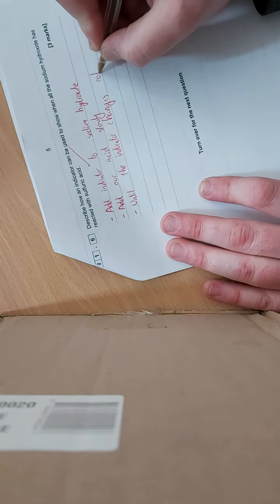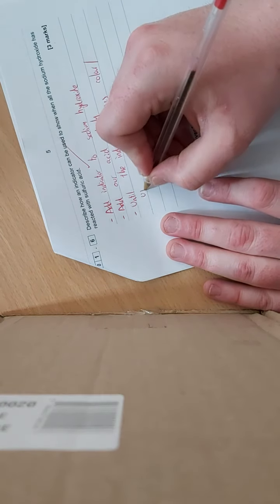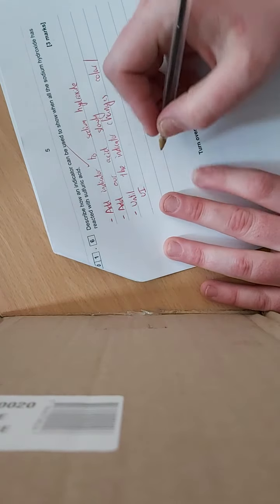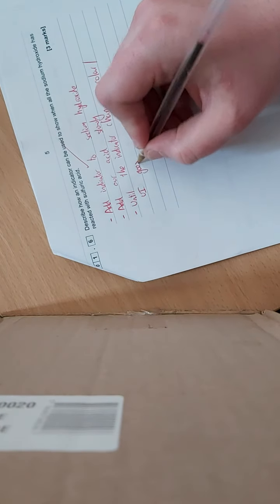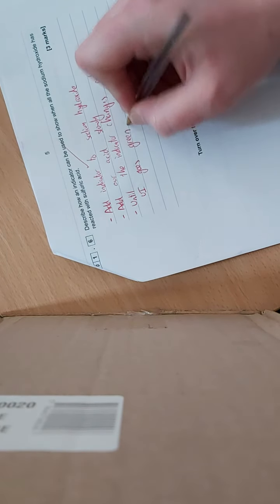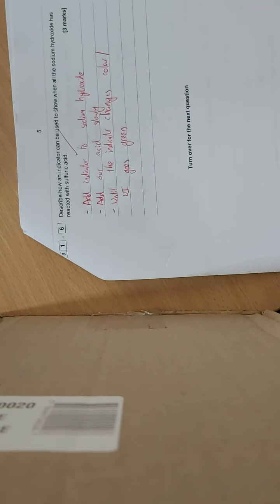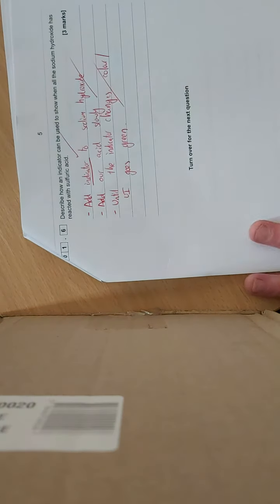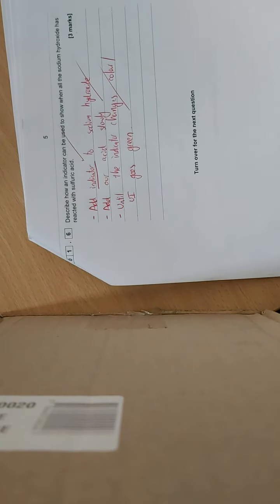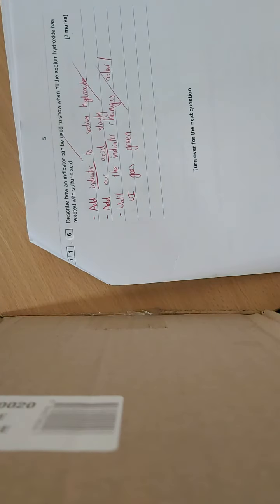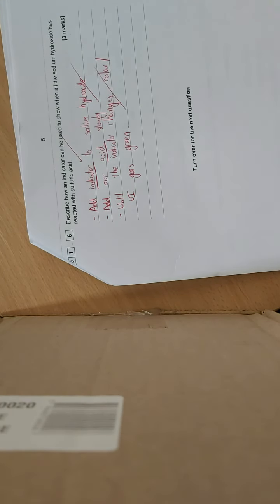Or you could say, it's a bit of a weird one, until the universal indicator, that's UI there, goes green. It's a bit of a weird question, that one, because it's asking you to think about how neutralization would go. So the first mark is for saying, obviously you just need to add an indicator to the thing that you're looking at. Then you add your acid, if it's a base that you've put in the first bit, or flip it round, it'd be a base and an acid.